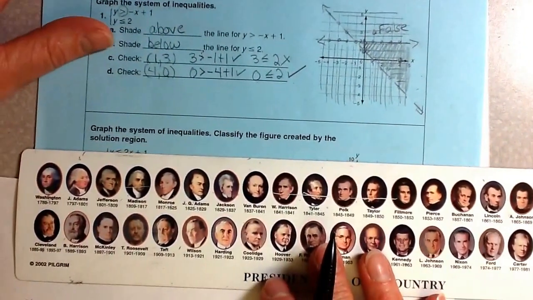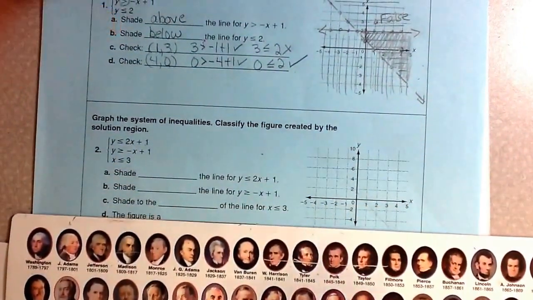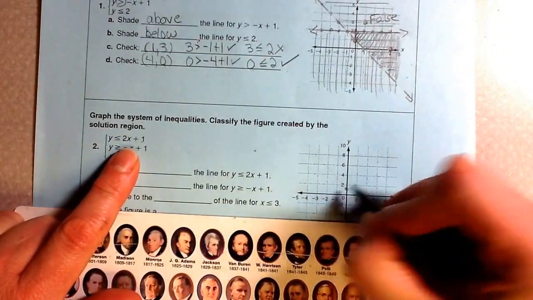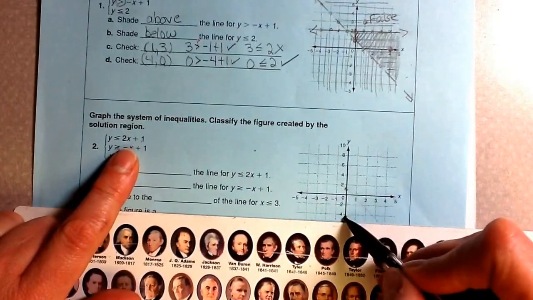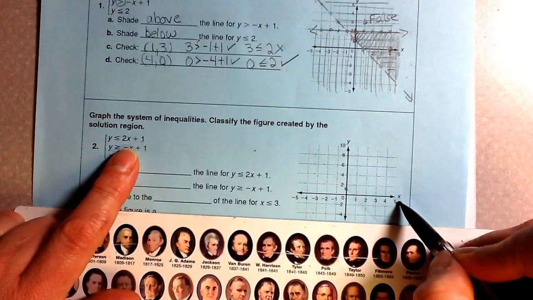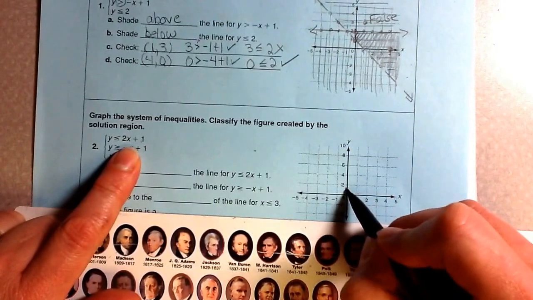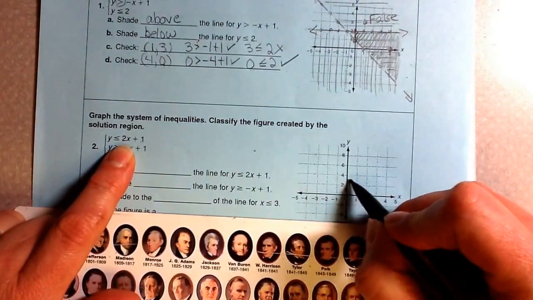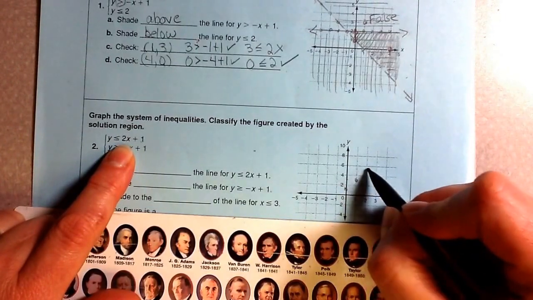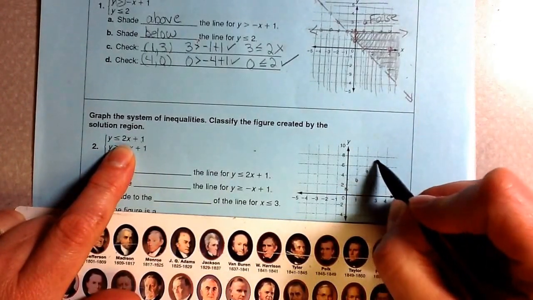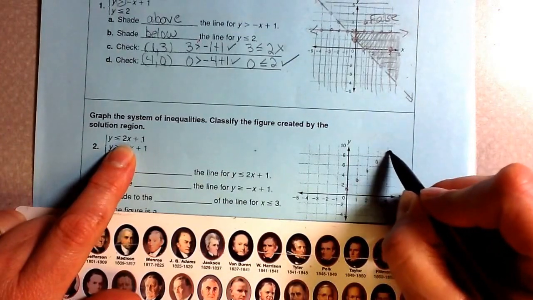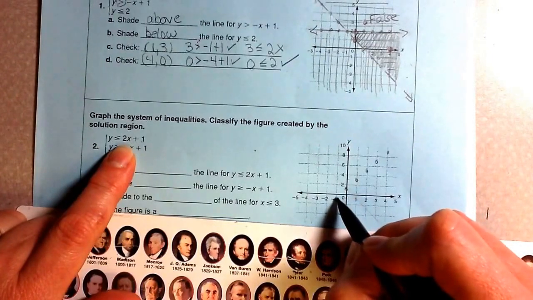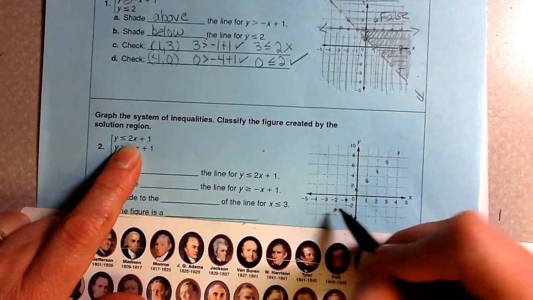This one is going to create a figure, and we have 3 different inequalities. So the first one, we're going to go to 1. Now be careful with this one because the scale on the y-axis is 2, but the scale on the x-axis is 1. So our y-intercept is at 1, and my slope is 2. So I'm going to go up 2 over 1, repeating across the graph, and then go back the other way, 2 over 1.